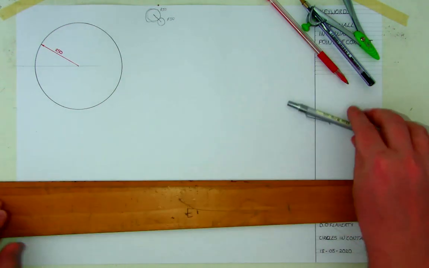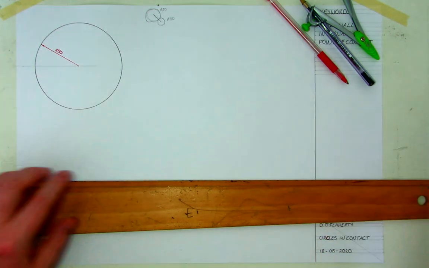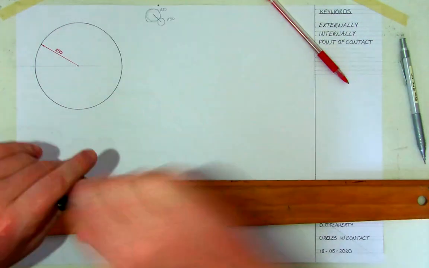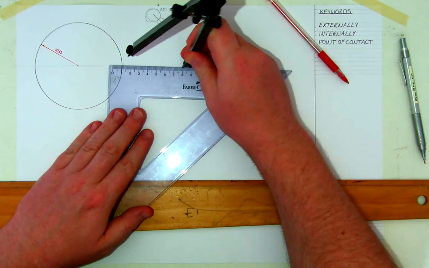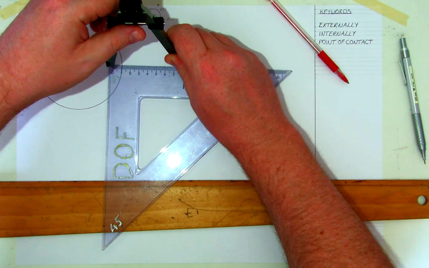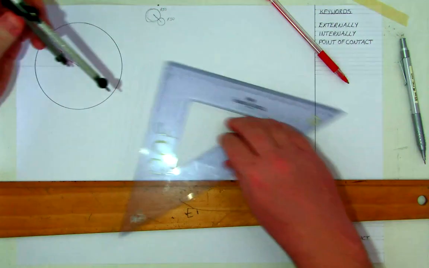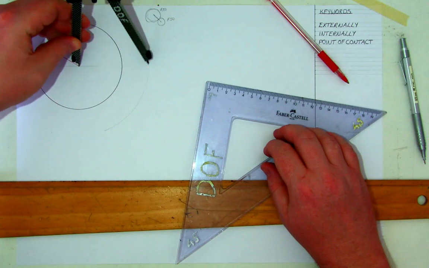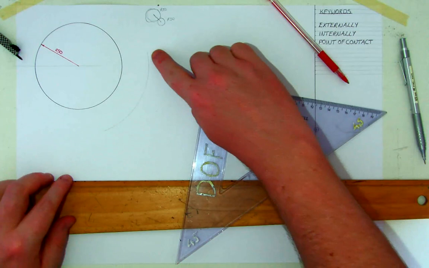If I add the two of them, 50 plus 30, which is 80, I put that size on my compass, so a radius of 80. Now out here I've got that arc going around there.